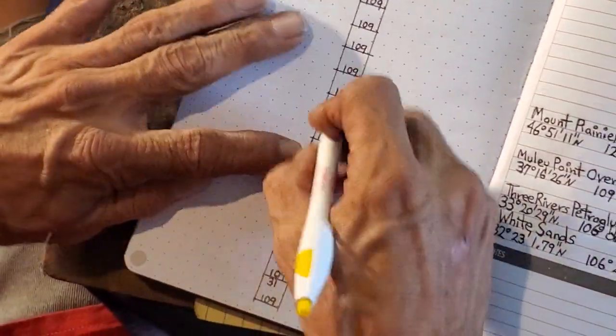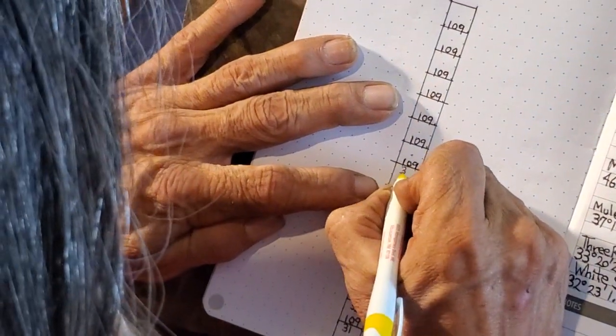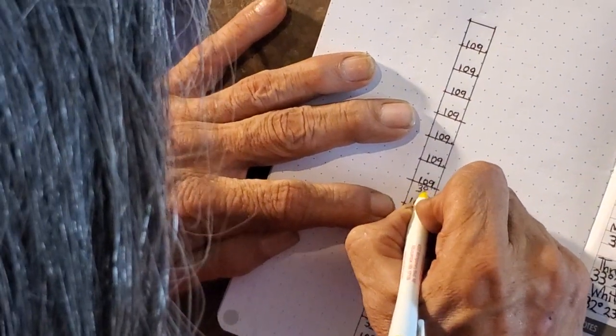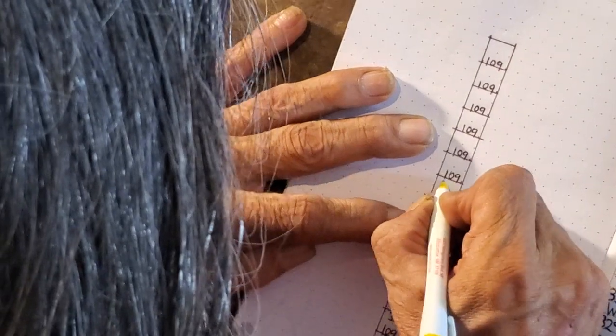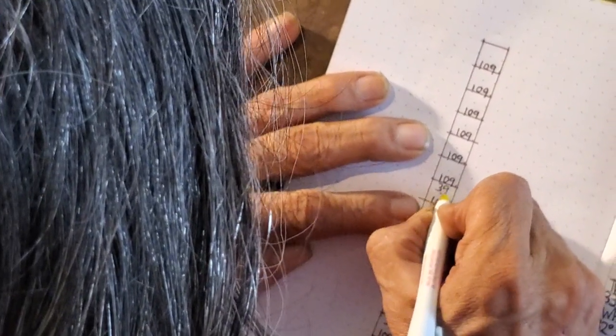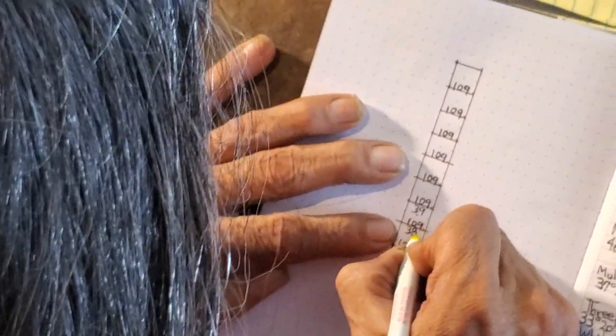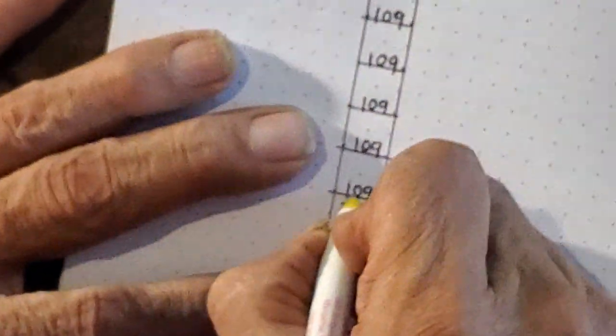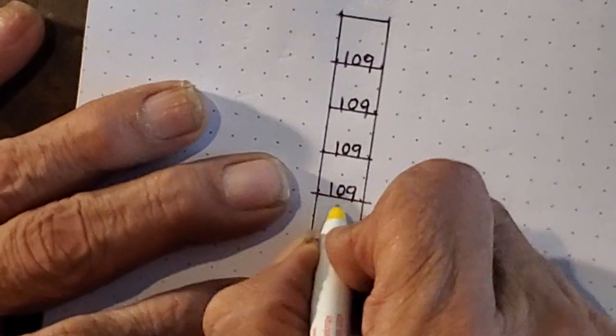Now 37, and all I do is go north. That's 38 degrees north. Then I go 39. That's 38, 39. I'm just going numerical in order, just in case you're wondering. And the next one would be 40, which is the numerical order.